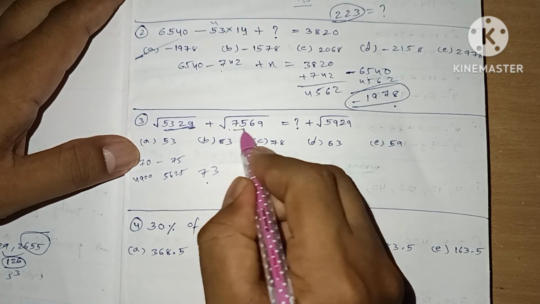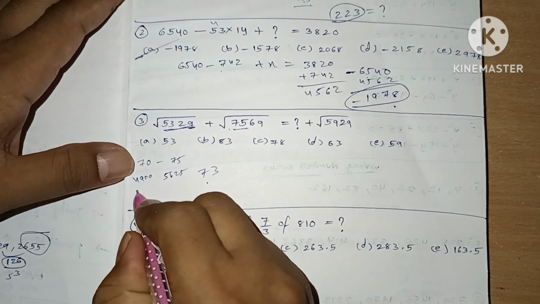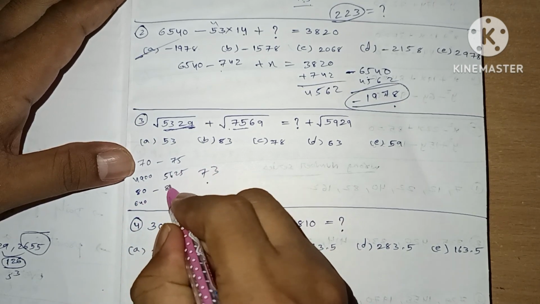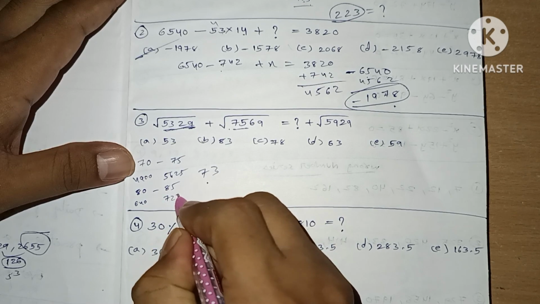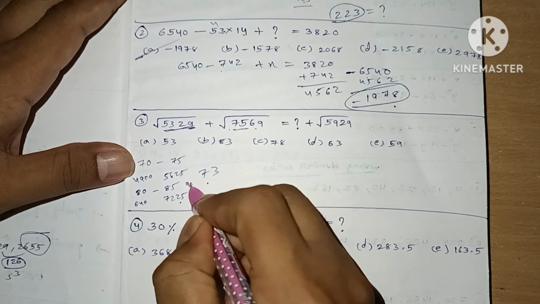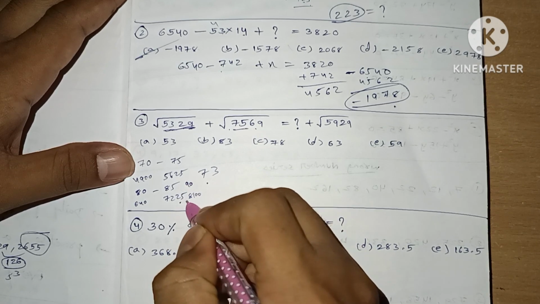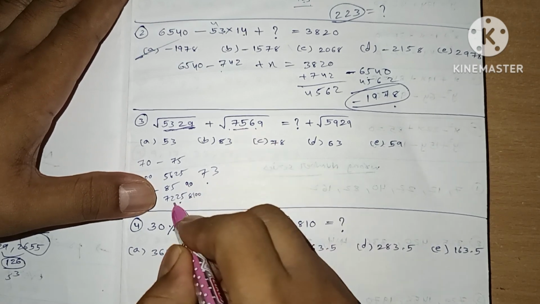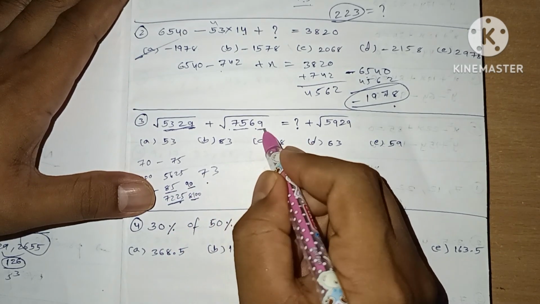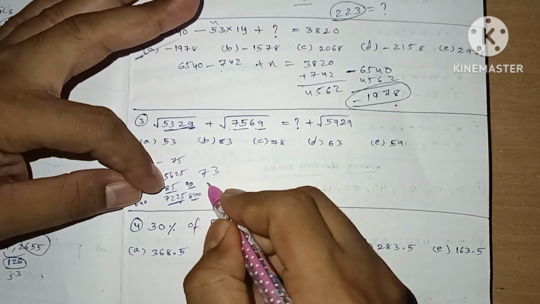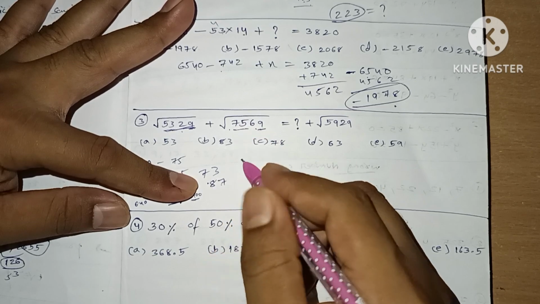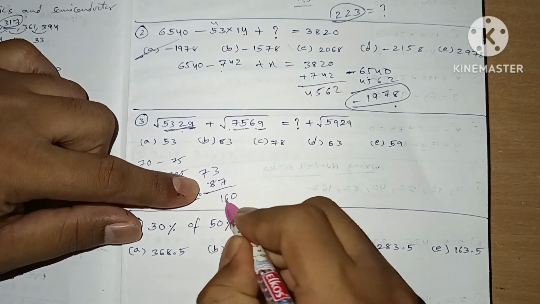Here this looks like 75 means I know 80 square which is 6400 and 85 square which is 7225. This is greater than this one, and 90 square which is 8100. So this 7569 is greater than 85 and in between 90. Unit digit is 9 means the value must be 87. So 73 plus 87 we get 160.